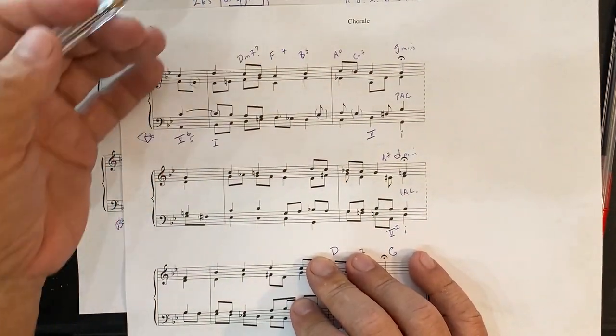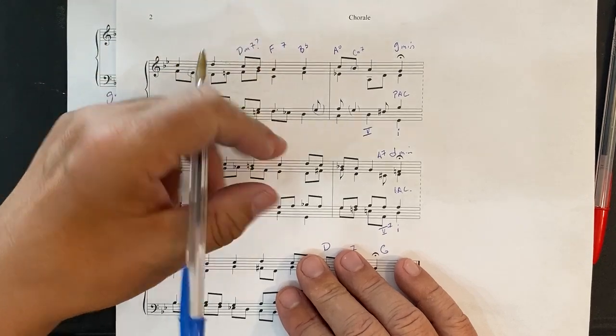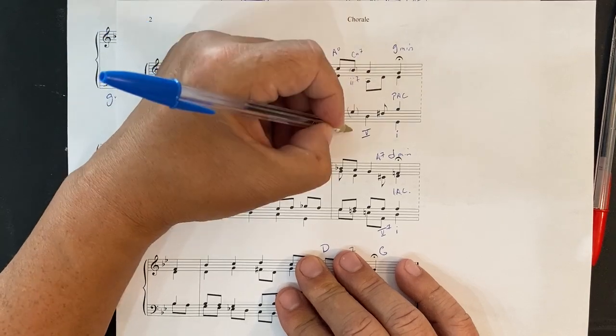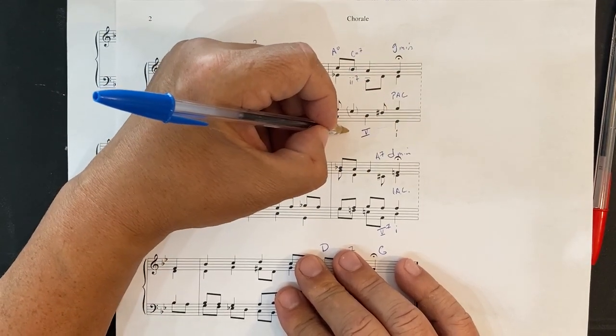Now let's start thinking about chord progressions, and then we'll come back and see if we can fill these in as well. If it's in the key of B flat, then this is a 2. And if it's in the key of here, then it's a 4.